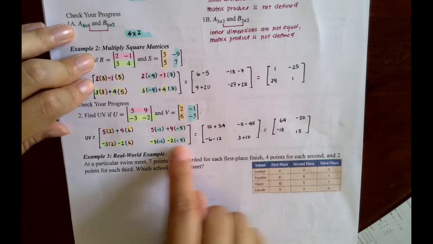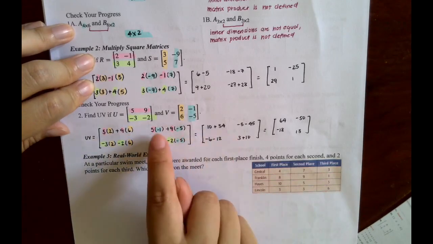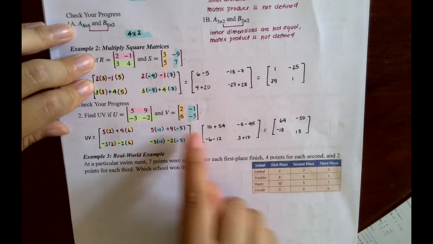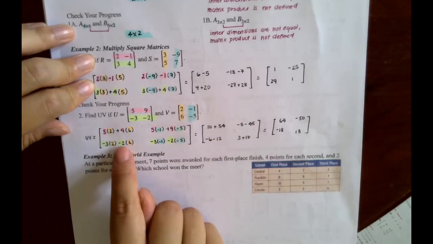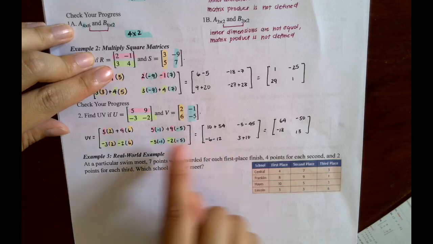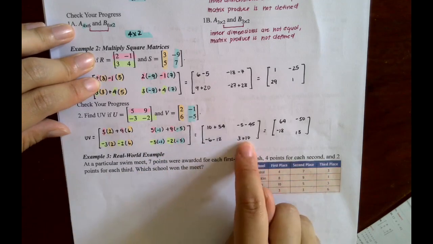Okay. 5 times 2 is 10, 9 times 6 is 54. 5 times negative 1 is negative 5, 9 times negative 5 is negative 45. Negative 3 times 2 is negative 6. Negative 2 times 6 is negative 12. Negative 3 times negative 1 is 3. Negative 2 times negative 5 is 10.